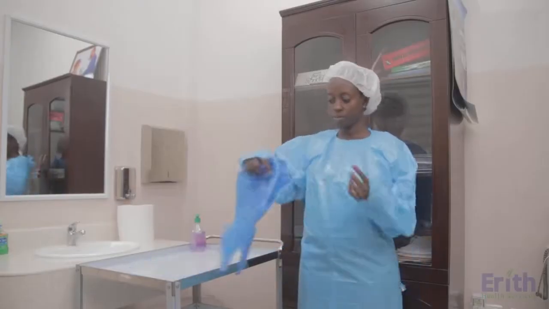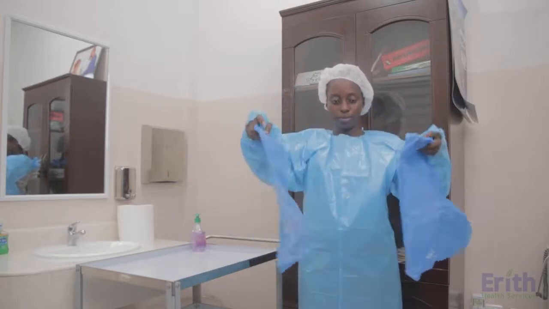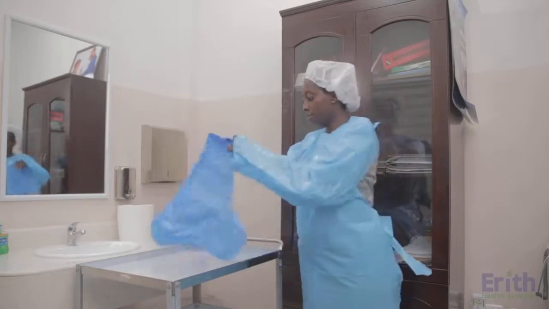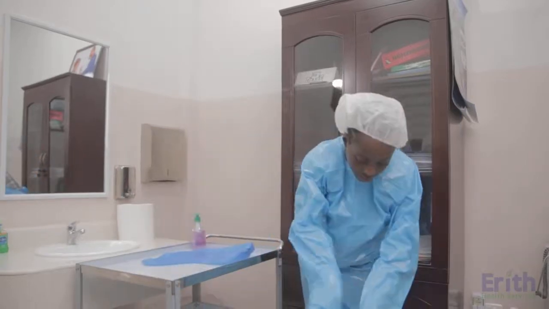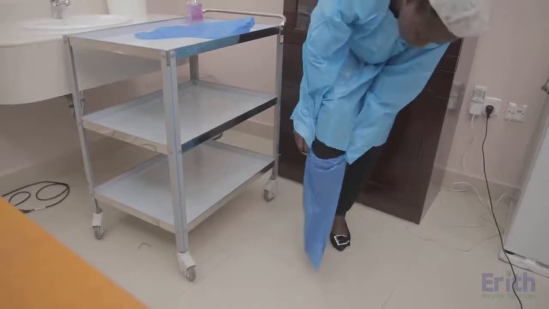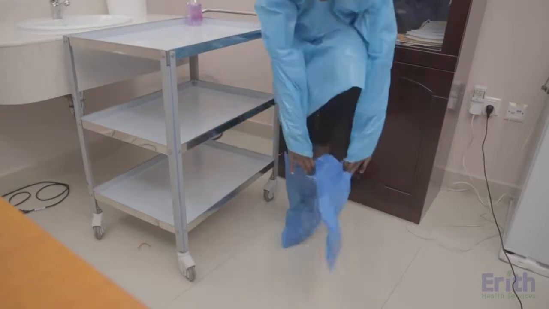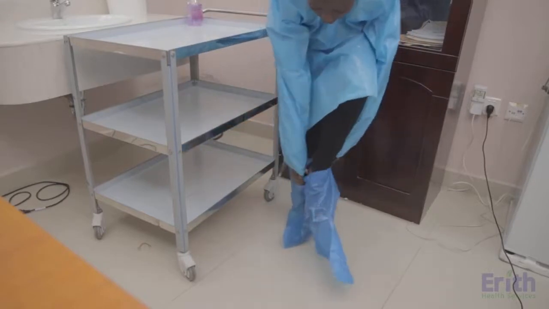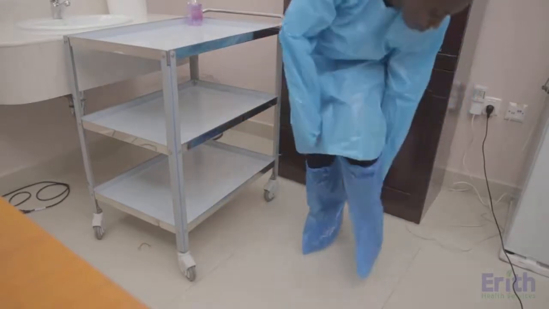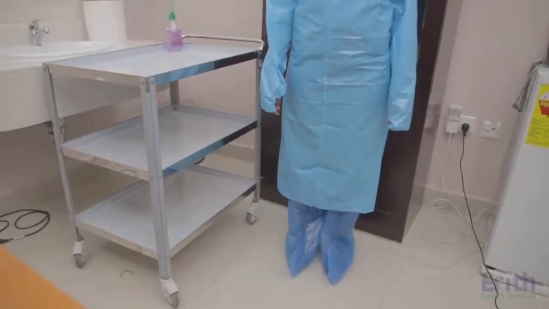Leg protection. Wear leg protection whenever there is the potential of the legs coming into contact with blood, body fluids, or other contaminated materials. Examples of protections are boots, clogs, overshoes. Note, do not wear open shoes in procedure areas.